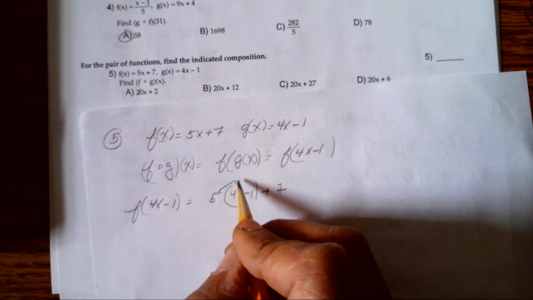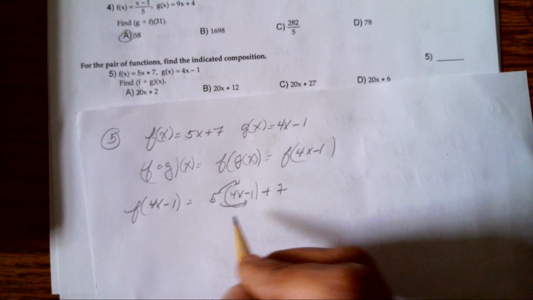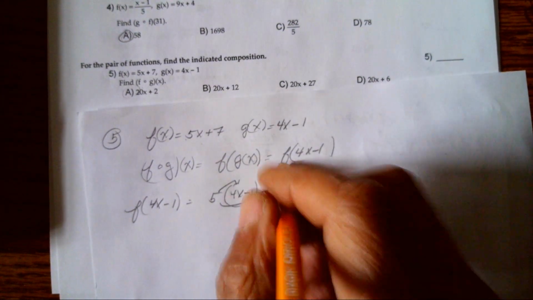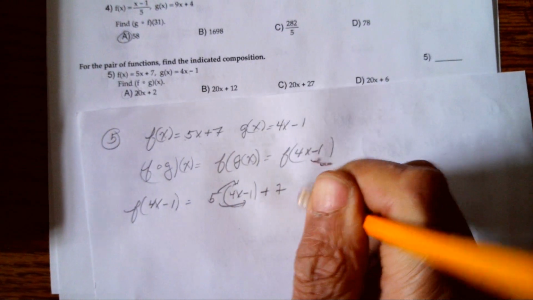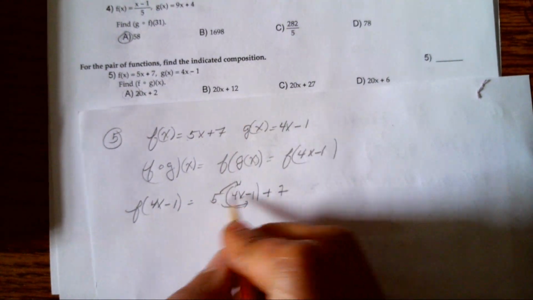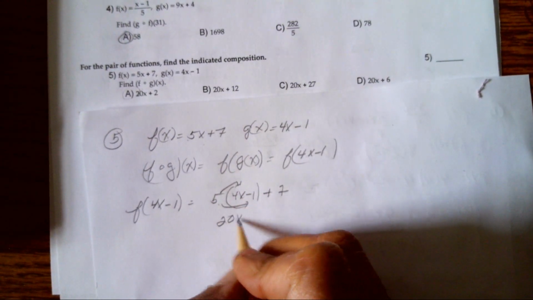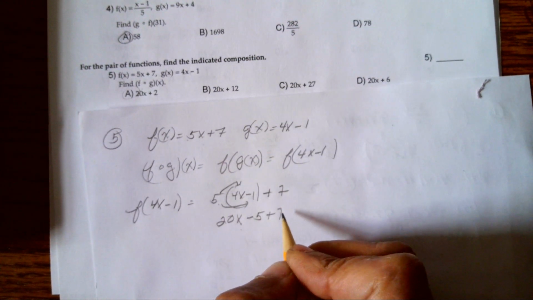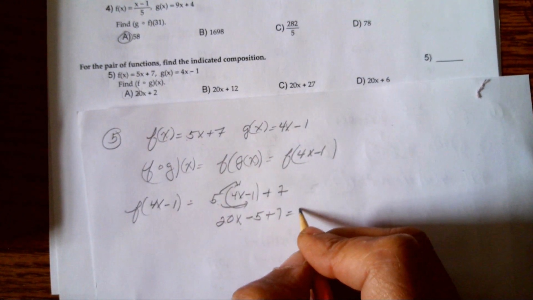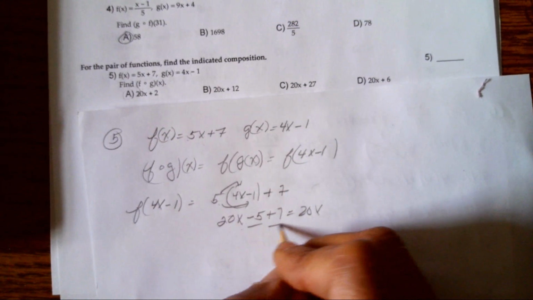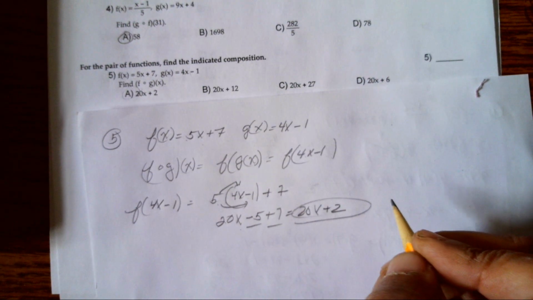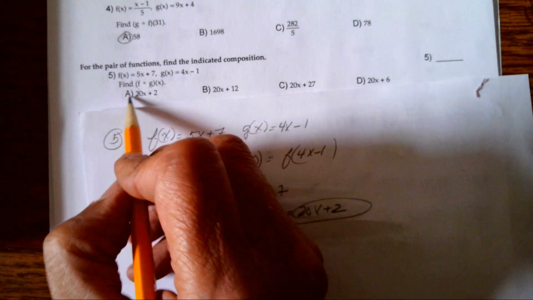So distributing the 5 times both the terms within the parentheses, 5 times 4 is 20 times x is 20x. 5 times a negative 1 is a negative 5. Plus 7 more, so we get 20x minus 5 combined with a positive 7 is a positive 2. 20x plus 2, letter A.